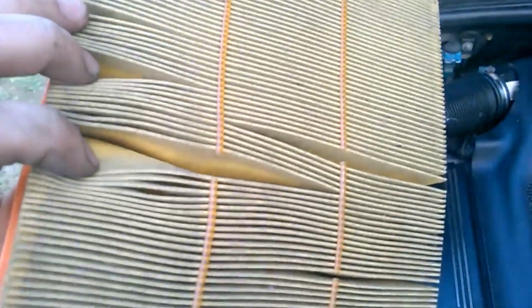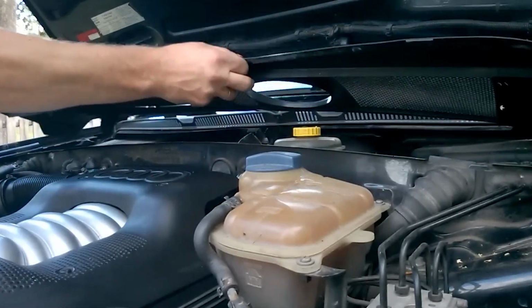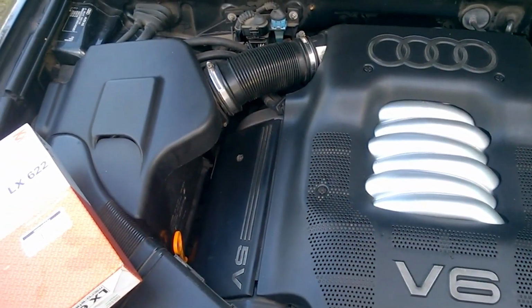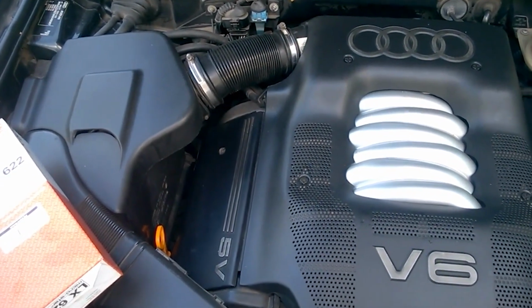Hello everyone! In this video I'll show you how to replace the engine air filters and cabin filters using my Audi A6 C5 as an example. Typically, the air filter is changed when the engine oil is being replaced.